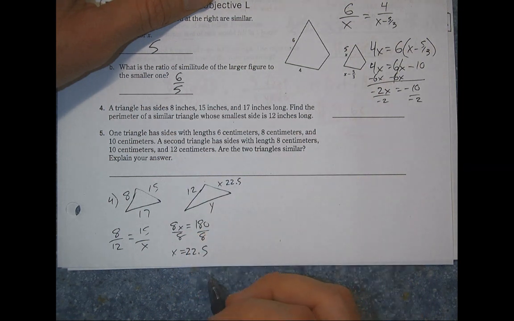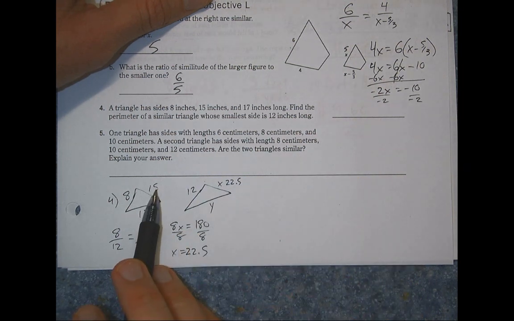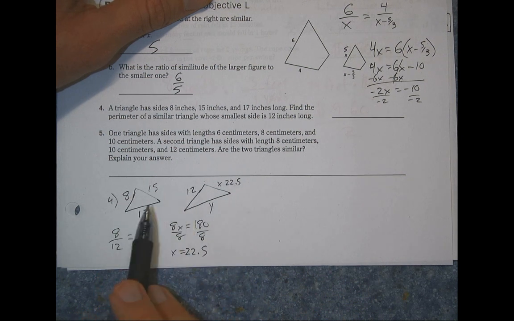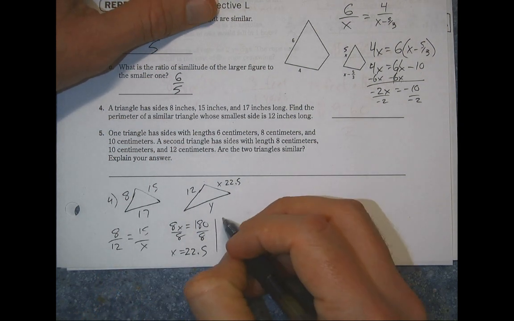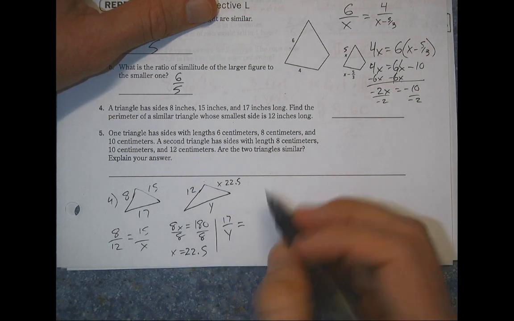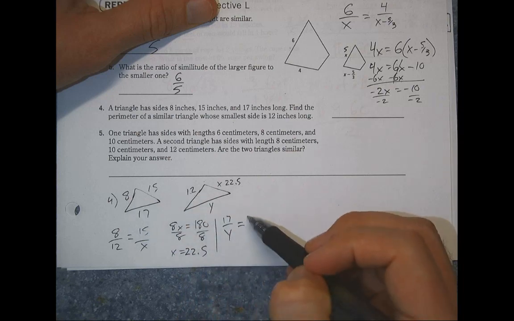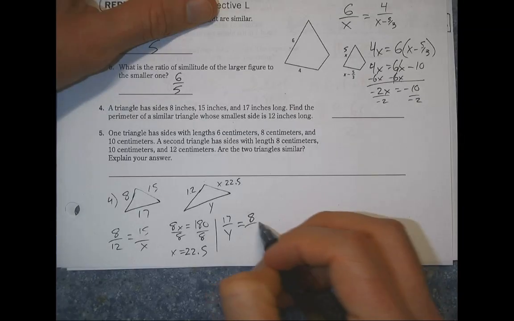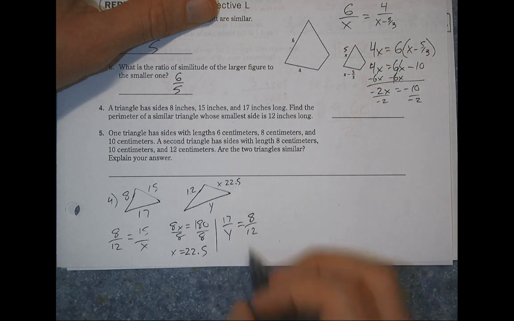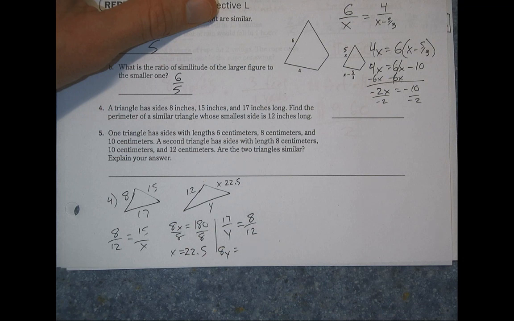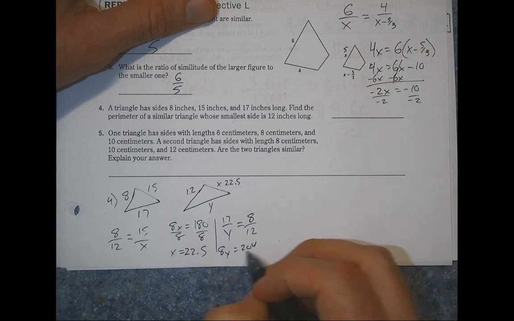And then separately for y now, I can go ahead and use the 15 over 22.5 if I want to, or I can go back and use the 8 over 12. But I must include the 17 over y. So I'm just going to go ahead and start with that. And now when I choose this, either one is fine. 8 over 12 will work. 15 over 22.5 will work exactly the same. I'll just grab 8 over 12 because it just looks easier. So 8y equals 12 times 17. It's 204, and we divide that by 8.